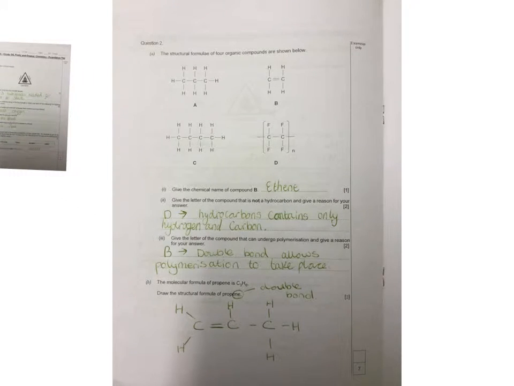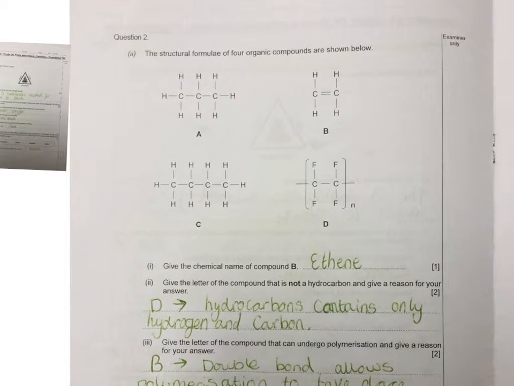Question number 2 then is looking at the structural formula of 4 organic compounds. Give the chemical name for compound B. So compound B has got a double bond, so straight away you know it's an ene because it's got a double bond. So it's an alkene. And then it's got 2 carbons, so meth, eth. So it'd be ethene.